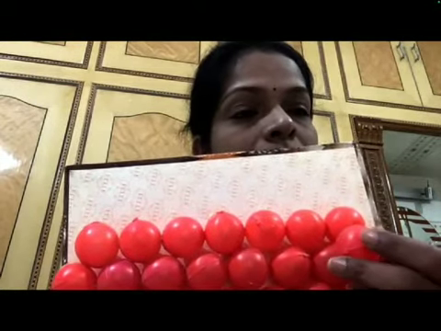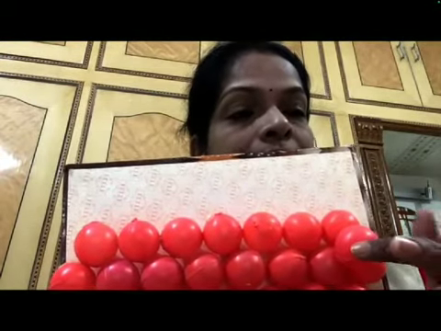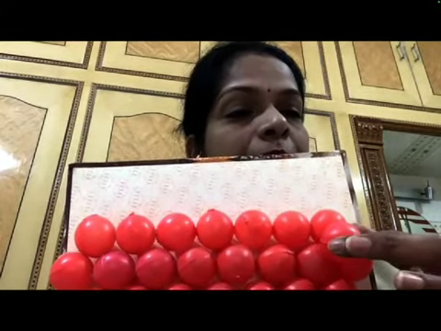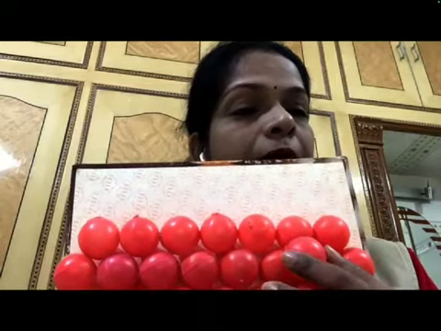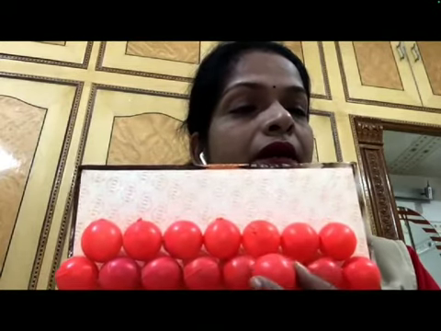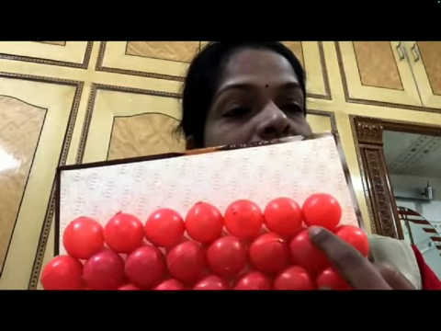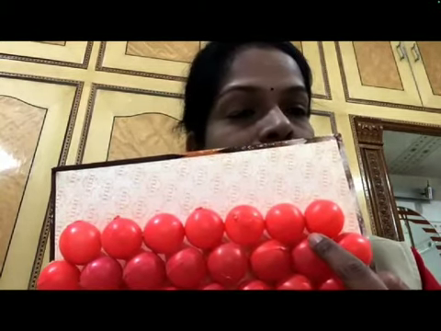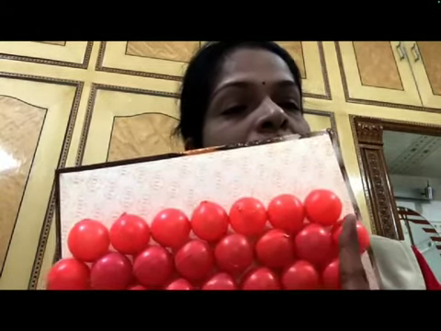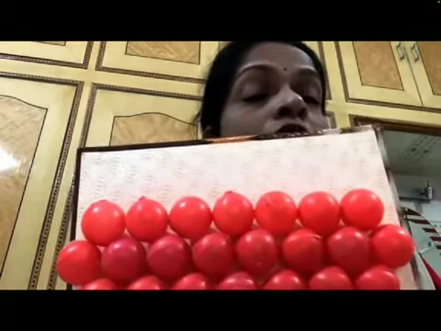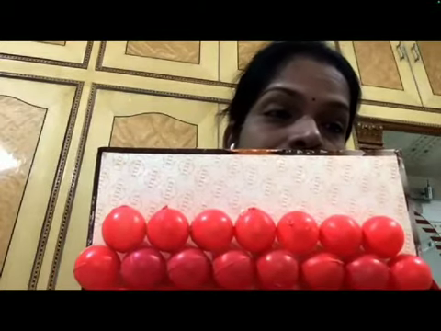When I keep the ball of the second layer on the triangular voids, see, here I am keeping, then I can keep here only. Then that means on this gap, we will not be able to keep. So there is only one way of keeping the balls of the second layer.